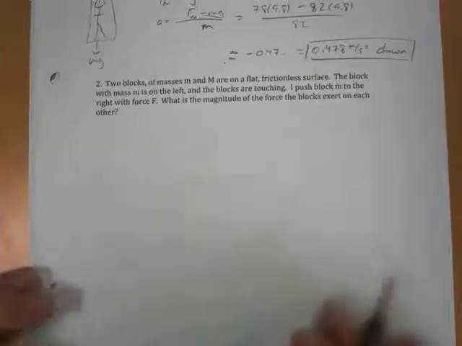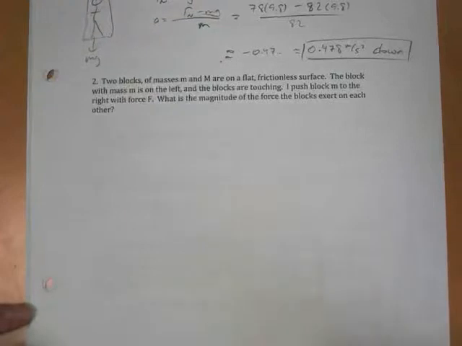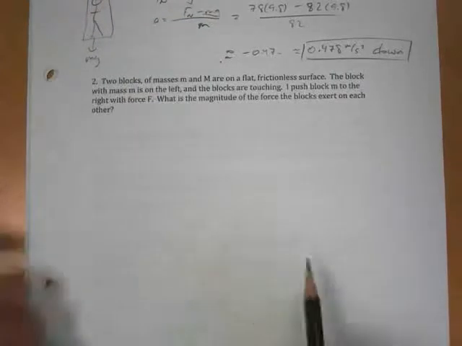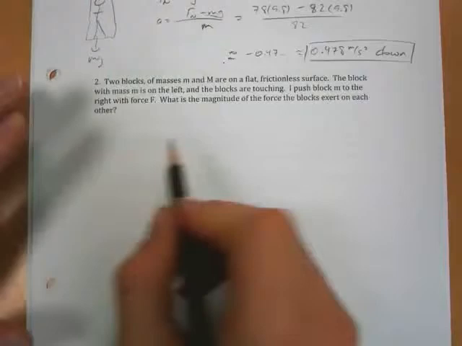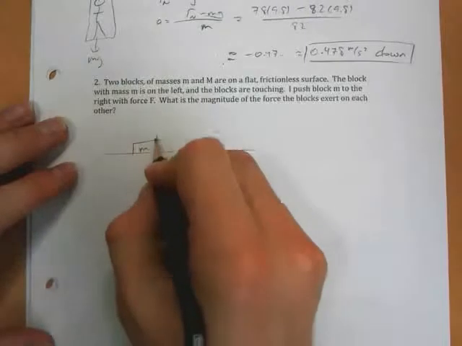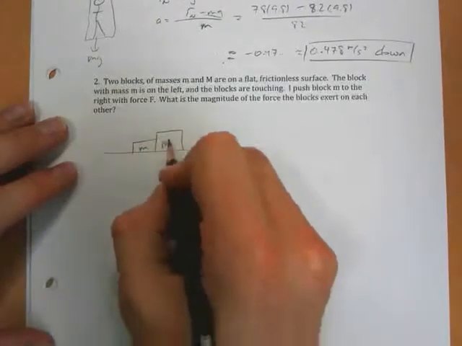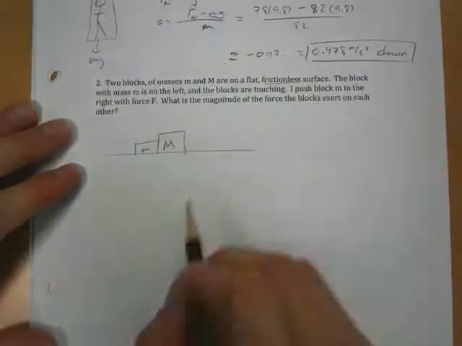Now here's another example of a problem involving normal forces. I introduced the two-block problem the other day. So what's the first thing we do? We draw a picture. Two blocks, masses m and M, are on a flat, frictionless surface. All of our surfaces are frictionless for the moment.